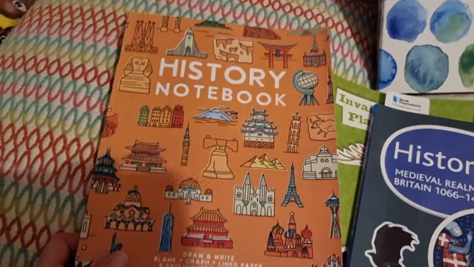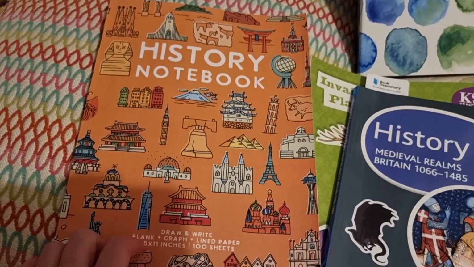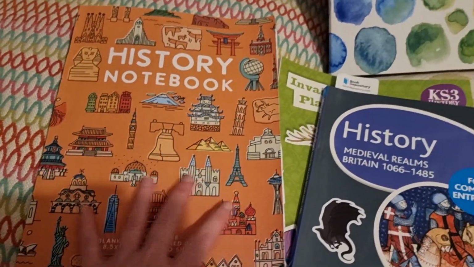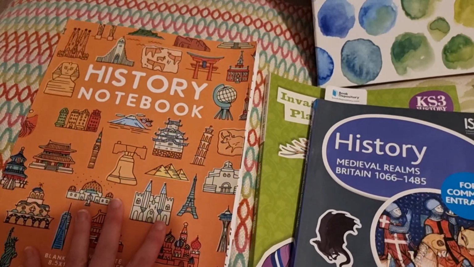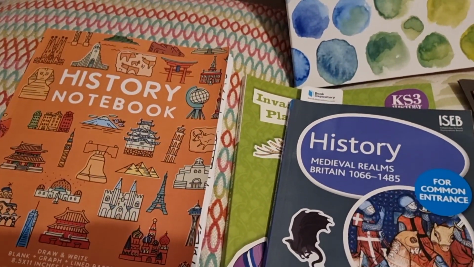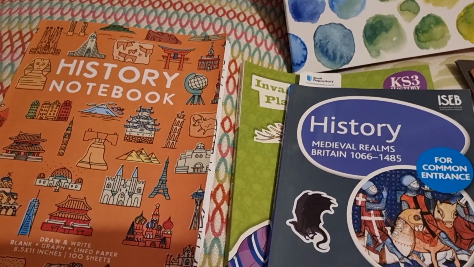We do all our activities in our history notebook from School Nest. We used this last year for ancient, and because obviously it's medieval, we're just continuing on. So at the end she'll have a full notebook with the different time periods in, which will be useful.